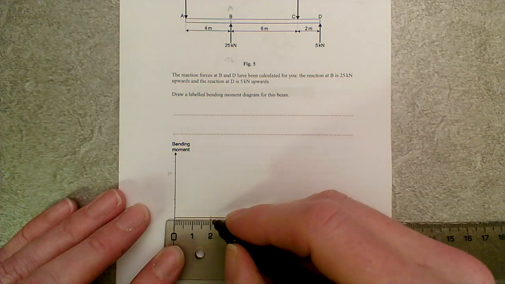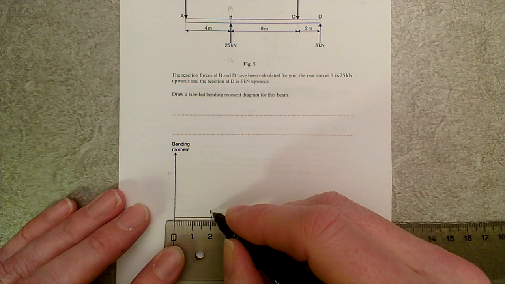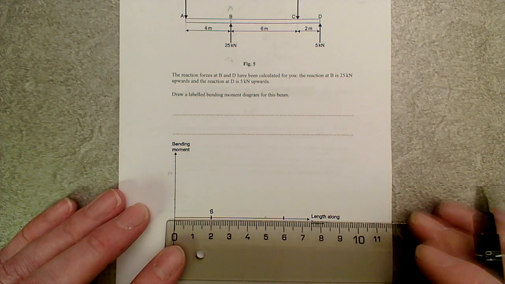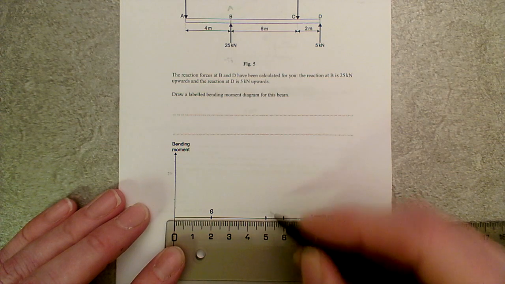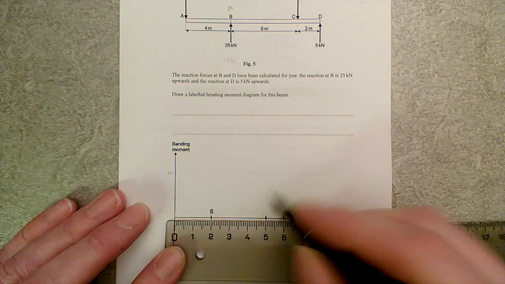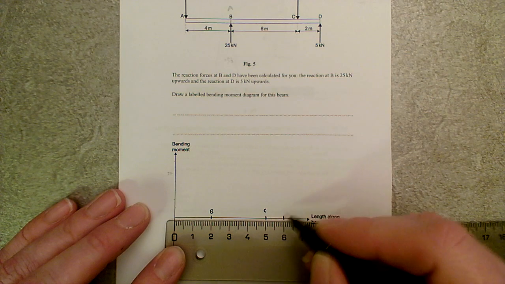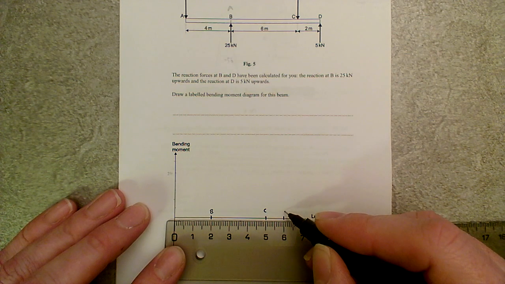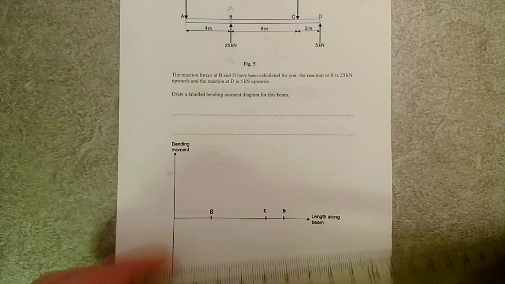So I can now mark on here, roughly to scale, that's going to be 5, so that'll be 10 metres. 4 plus 6 is 10. That gives me point C, and this one's going to give me point D. And that's helping me out.